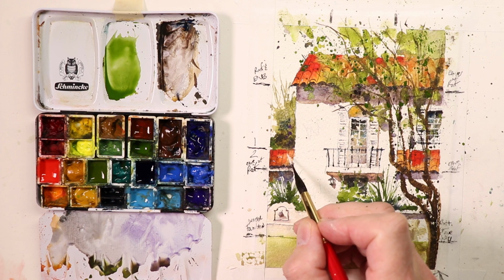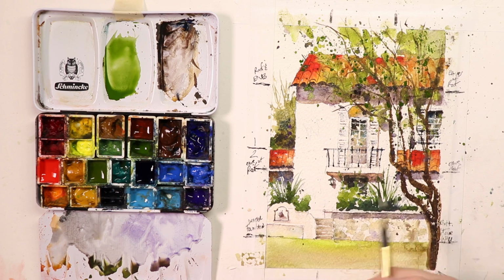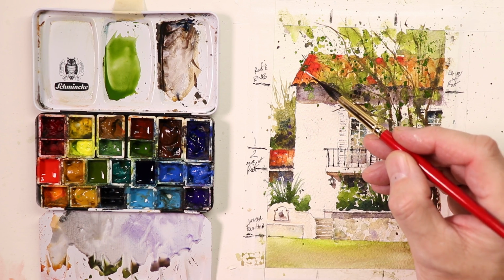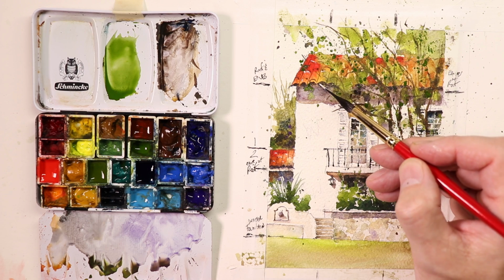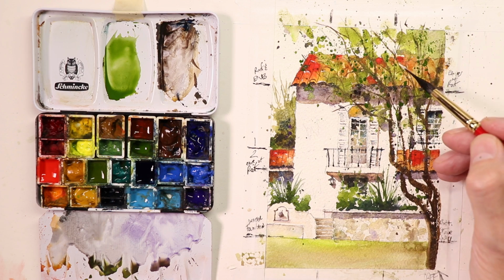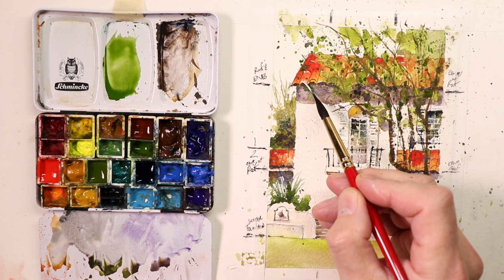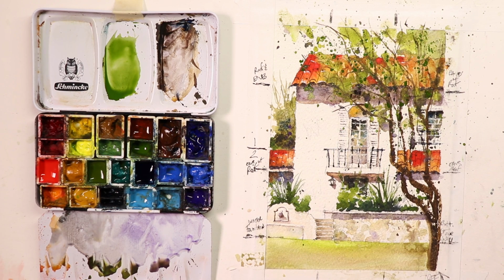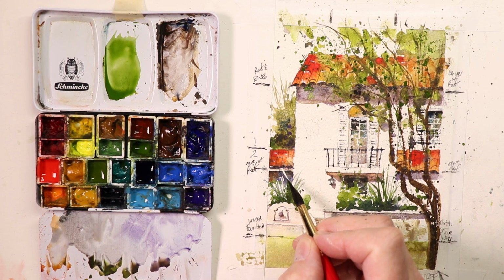So a couple little arched highlights there, sunlight touching the roof. Maybe a few there. See, just a touch, just a few here and there, not too many. Just like that. Maybe one there.